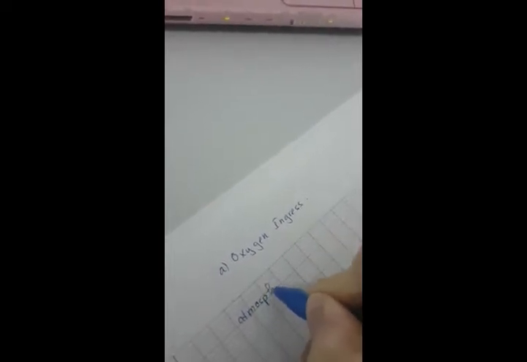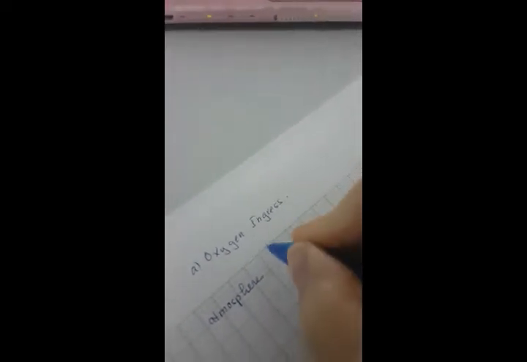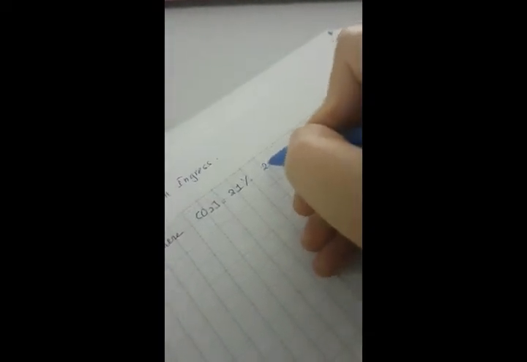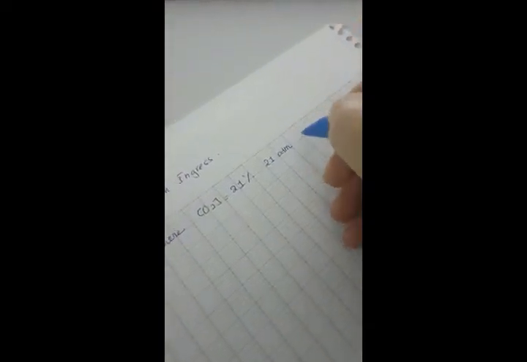We know that the concentration of oxygen in the atmosphere is 21%. So the atmospheric pressure is 21 atmospheric pressure. We need to convert from atmospheric pressure into centimeter Hg, mercury, which is the unit that we're going to work with in this equation.